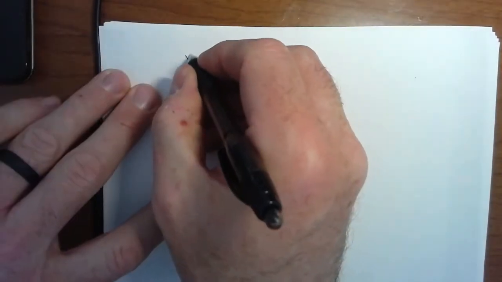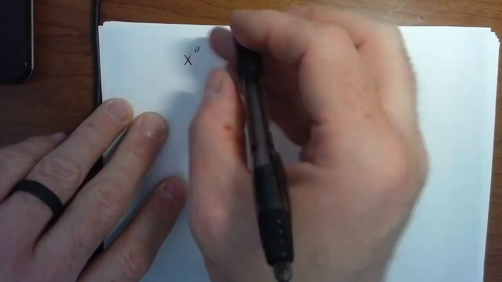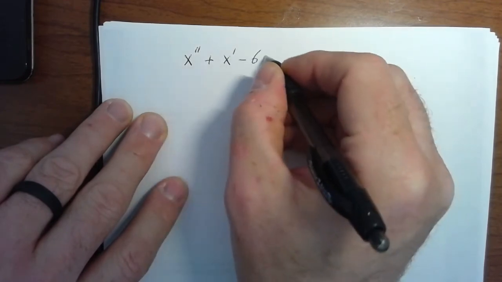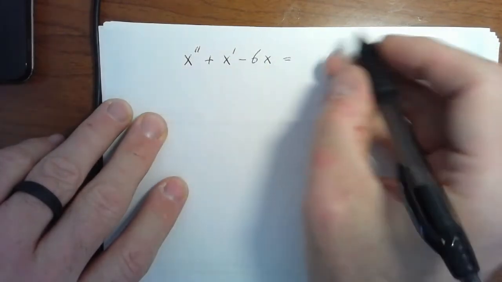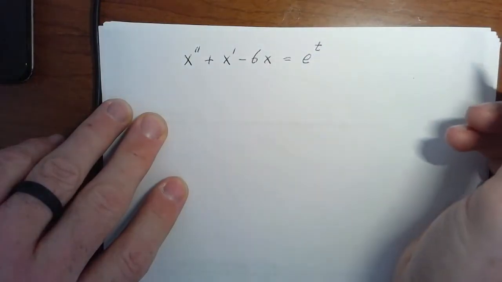All right. So let's do a little higher order example. Suppose I have something like x double prime plus x prime minus 6x equals e to the t.